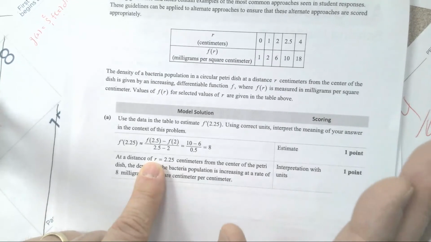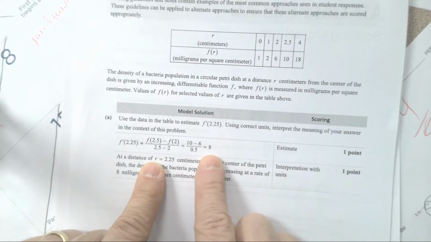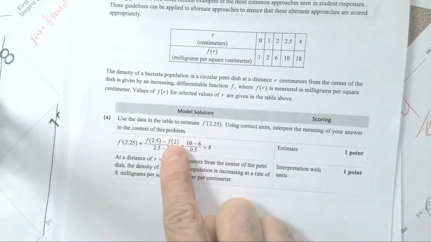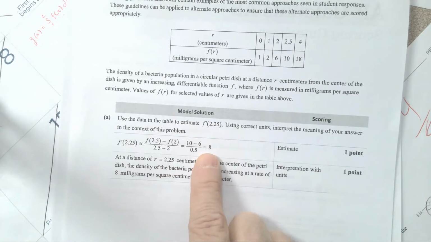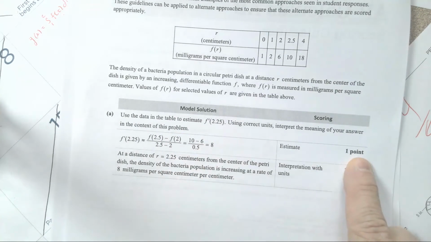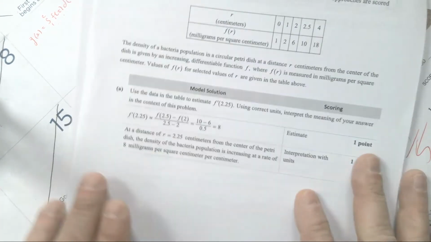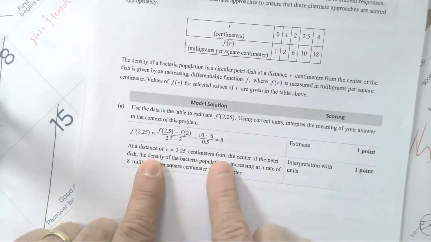So if yours says 10 minus 6 over 2.5 minus 2, and they stop, they get the whole point. Now if they simplify, let's say they simplify and don't get 8. Let's say they simplify and get 6 because they made a math mistake. Even if they had the quotient right, but they got the wrong answer, that wrong answer loses that point. That's why I talked to you all year about how you don't have to simplify, and some of you made mistakes doing that.